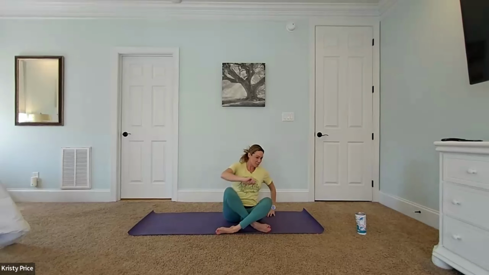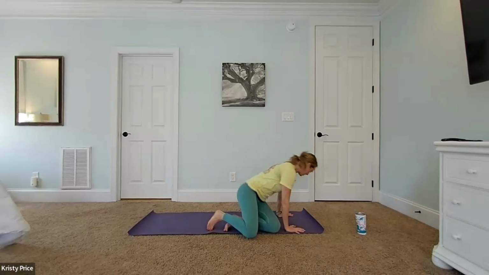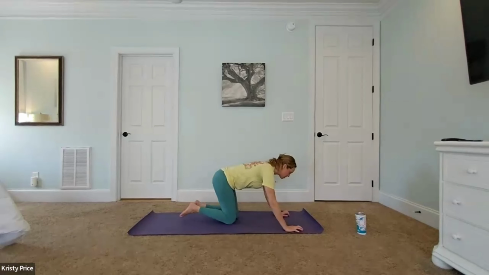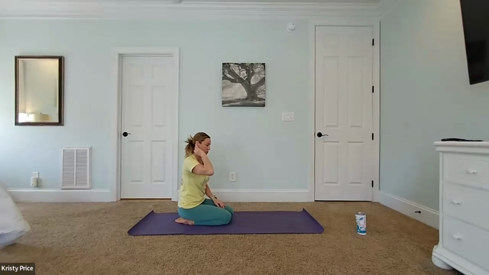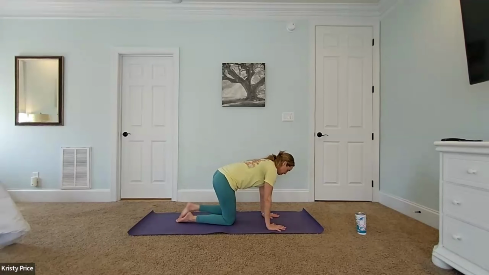Beautiful. All righty. So we're coming onto our hands and knees briefly. And we'll take some little breaks in between in child's pose. So that's a lot of times why I do child's pose so many times when we're on tabletop. And we are coming into kind of a modified spinal balance.